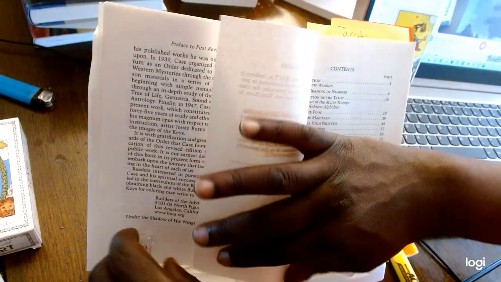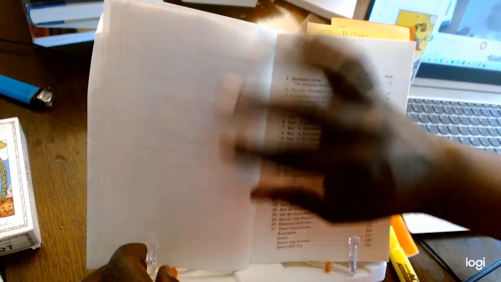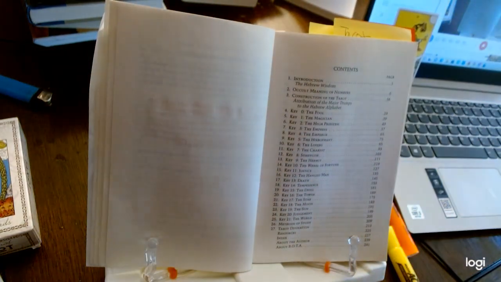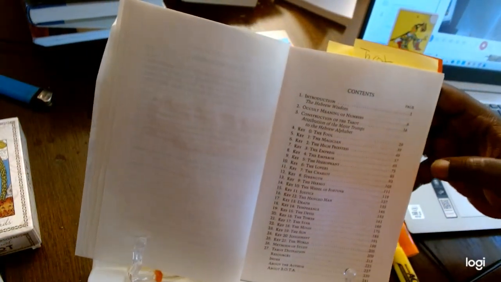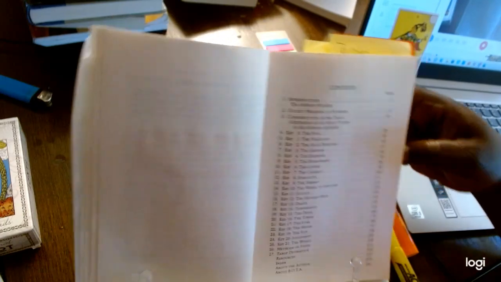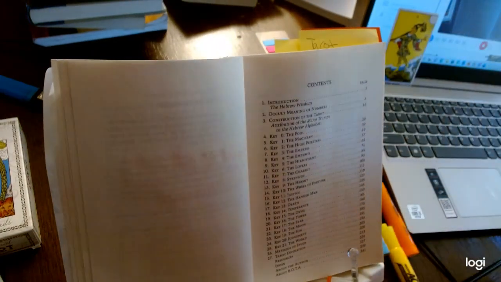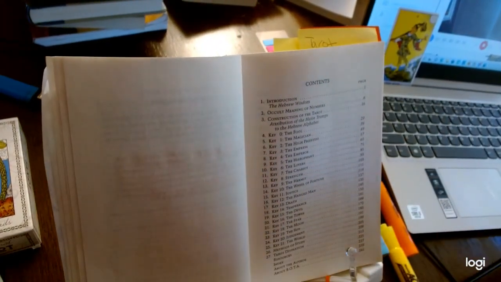So, without further ado, let's dive into the good parts. Table of contents. Let me see if I can get this for you a little better. When I need to, I turn it over. I won't be able to read this for myself. Introduction, page 1, the Hebrew Wisdom. Chapter 2, Occult Meaning of Numbers. Chapter 3, Construction of the Tarot, Attribution of the major trumps to the Hebrew alphabet.